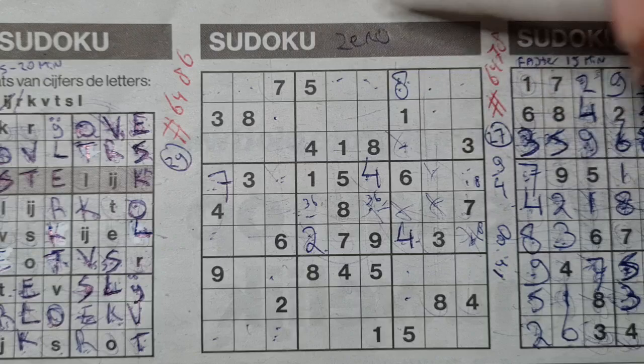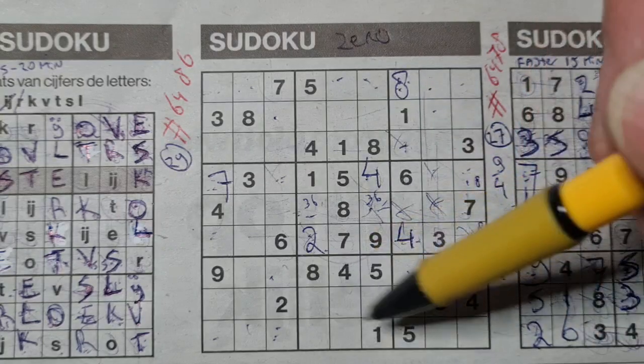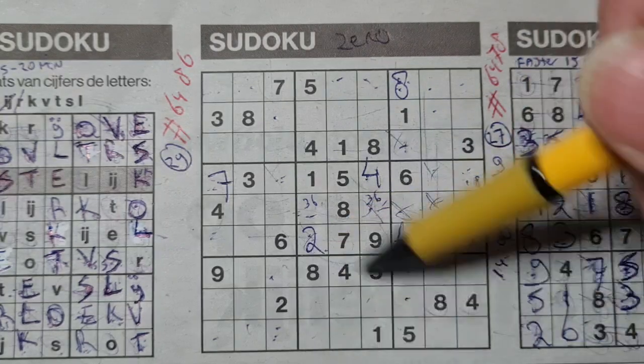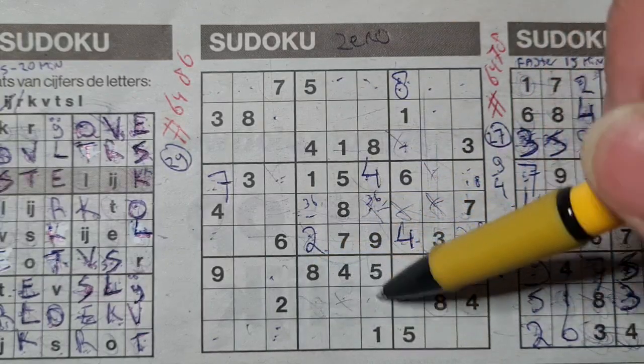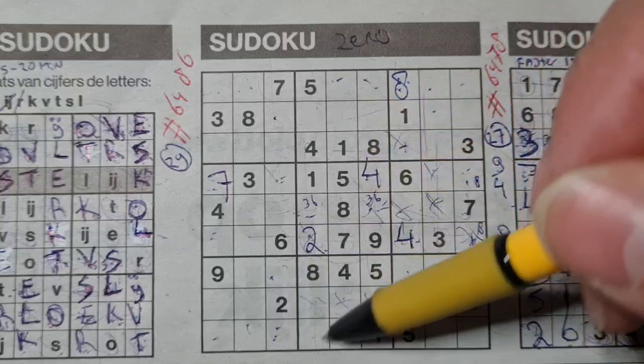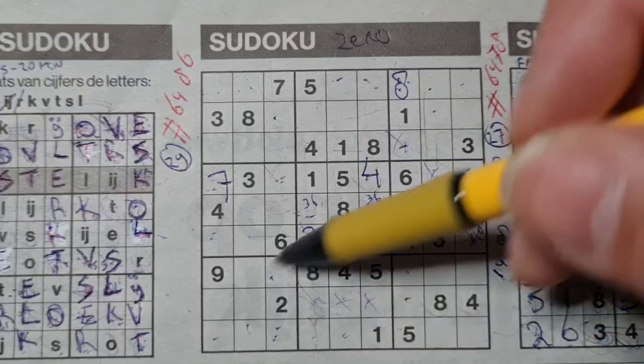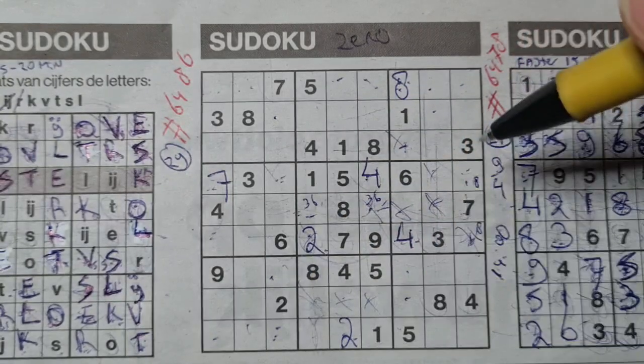Need a 2. 1, 2, 3, 4, 5 missing numbers in this big square. One of the missing numbers is 2. We have a 2 in this row, so no 2 in these 3 boxes. We have a 2 in this column, no 2 in those 2 boxes. So 1 box left for the 2 in this big square. Should be there.